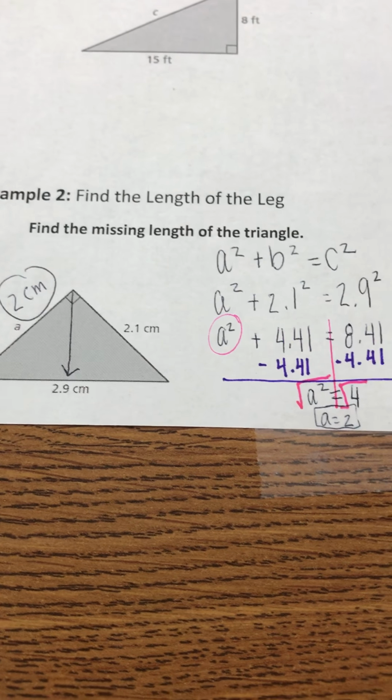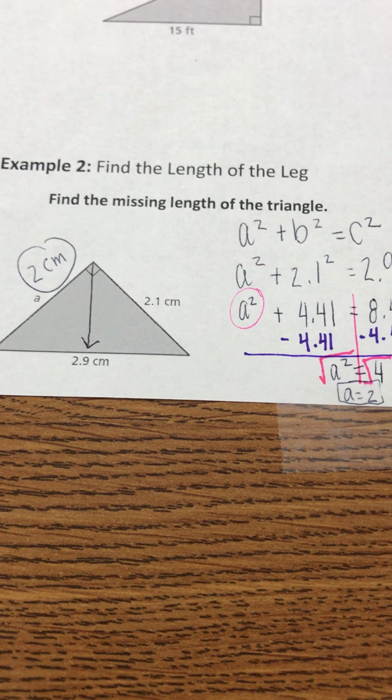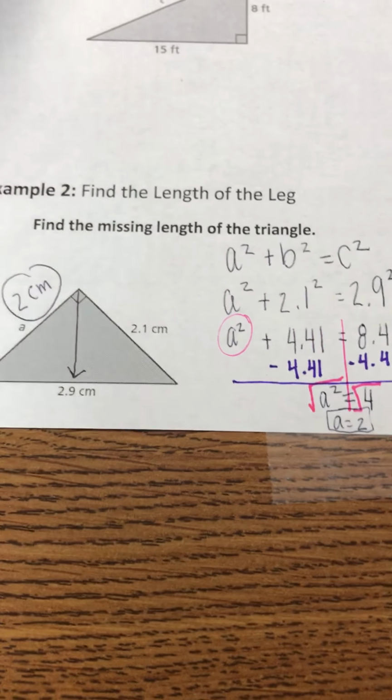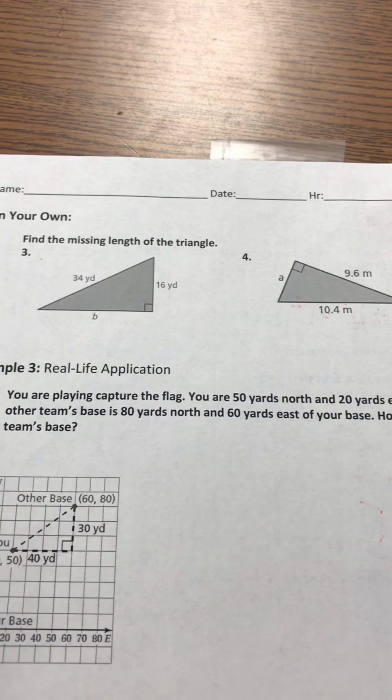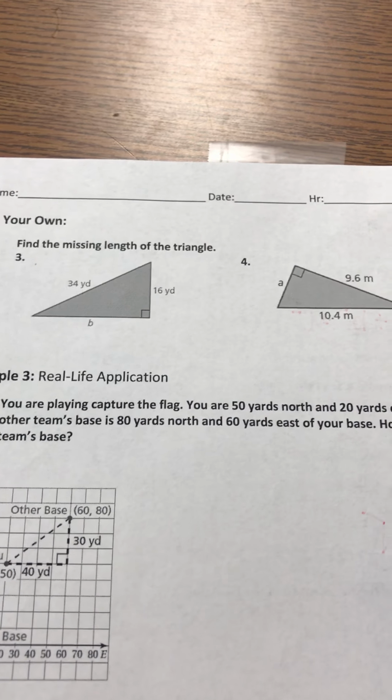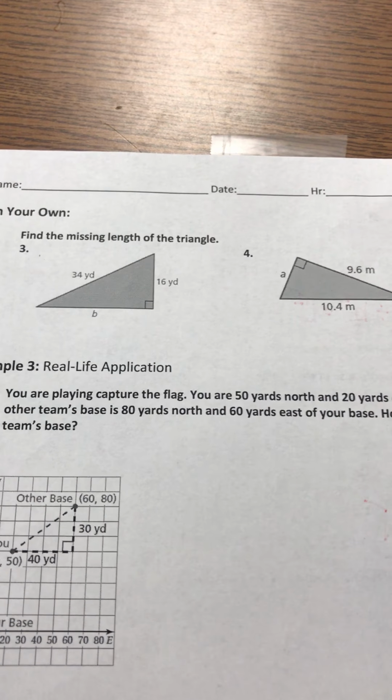All right, now if you flip over in your packet, you will find the next page that has some examples. These two right here. Please pause the video and try these problems now. Okay, thank you for pausing and trying these on your own. Let's look at the answer to number 3. The answer should have been 30 for B, and this is how we got it.